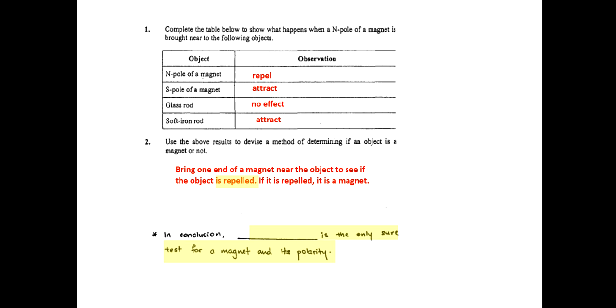Okay, I want to emphasize this word in this answer. Many of you would have thought of bringing another piece of bar magnet near to it, but you must be careful to choose the right word. You must see whether the object is repelled by the magnet, not attracted. If it is repelled, then it is a magnet. Why? Attract cannot. Many a time students just put very generally: bring a magnet near to it to see whether the object is attracted or repelled. That answer will not be accepted. The keyword that we are looking out for is only repelled. Any reason why?